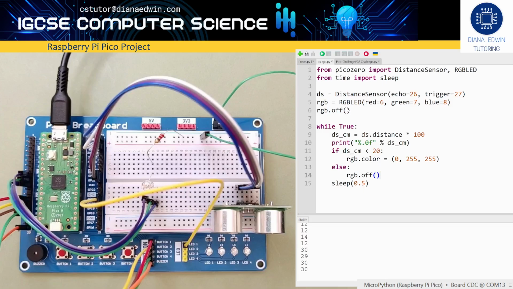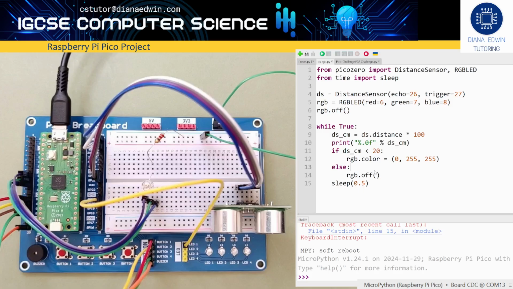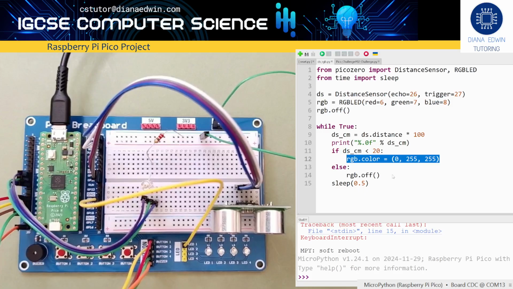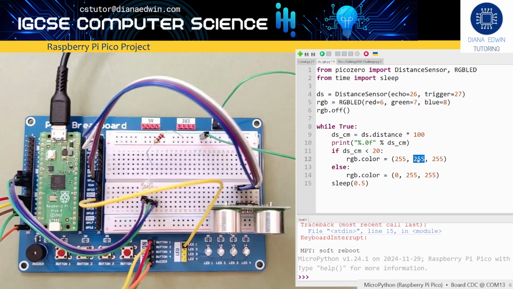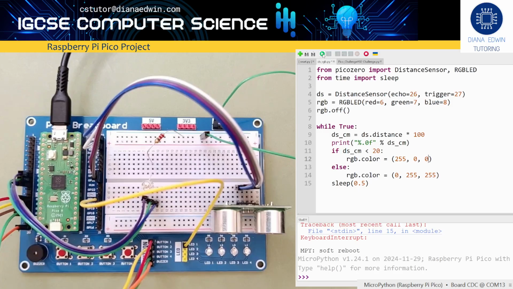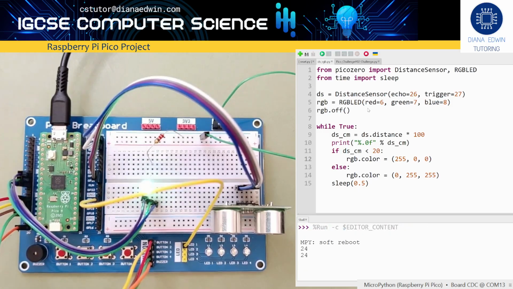Now, what I could have done is used two different colours. So maybe I would set both of them to be different colours. So let's just copy and paste my code here, so I can alternate between two different colours. Now maybe when it's really, really close, I'm going to go for a red warning light. So if I do all red, no green, no blue, then that is going to be my nice red warning light if I'm really close.